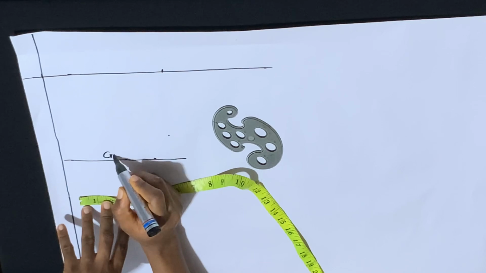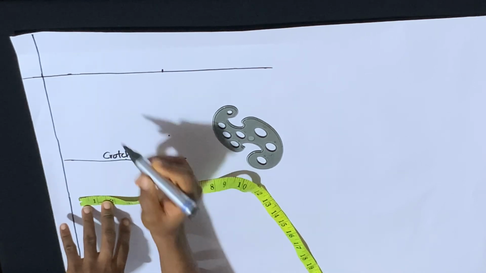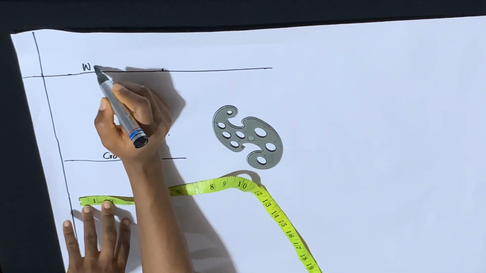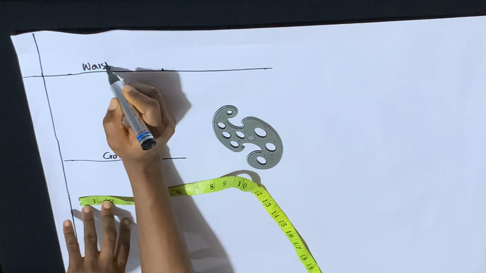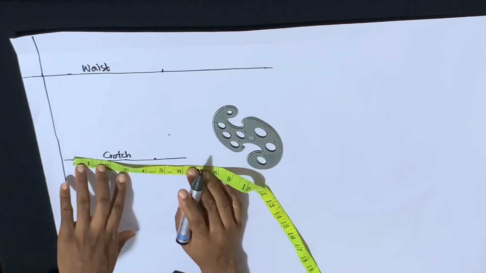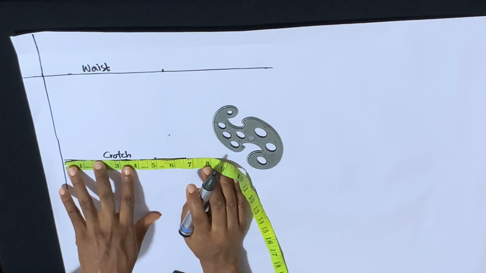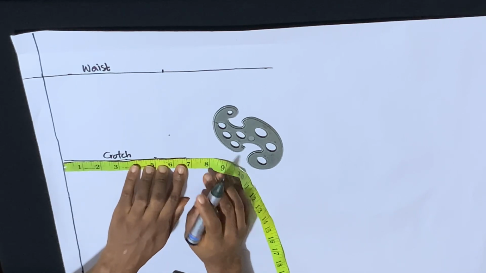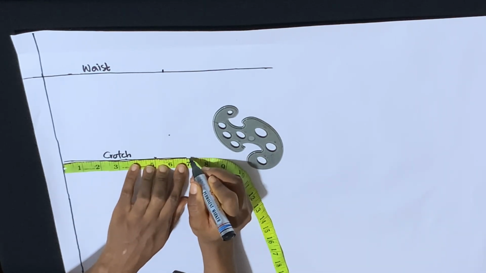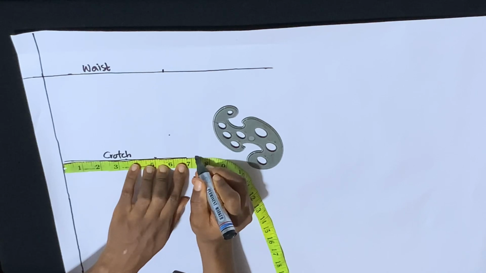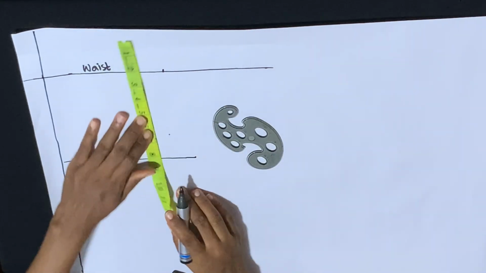The measurement at the crotch line is 14 and a half divided by 2, that's 7.2 inches, signifying my thigh measurement.